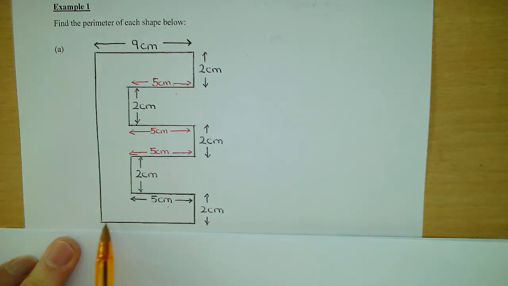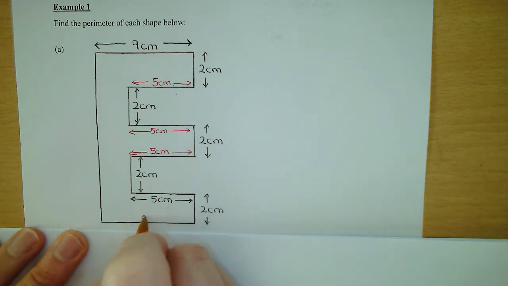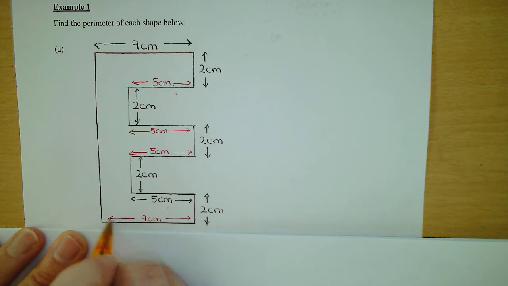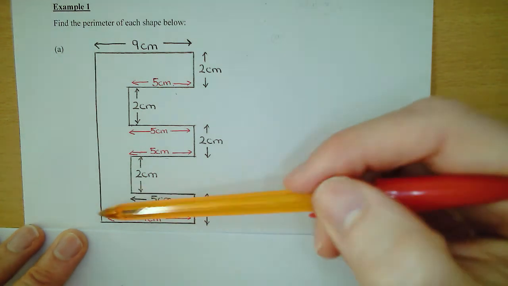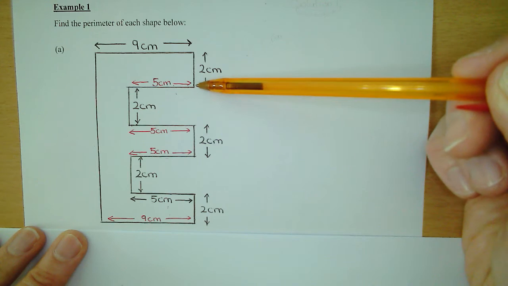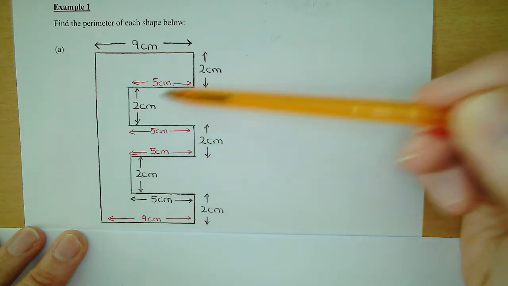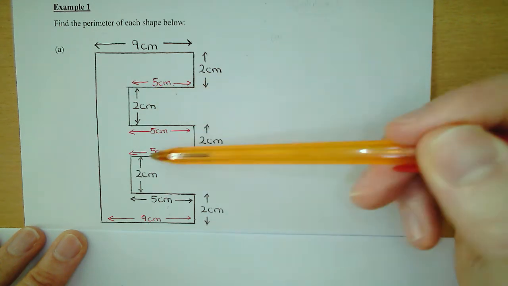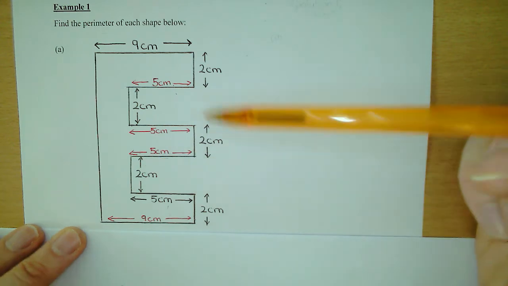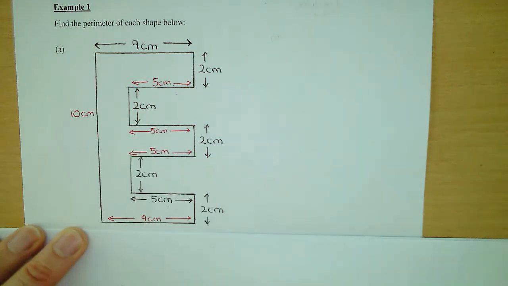And now we're at this length at the bottom. So this side at the bottom is exactly the same length as the side at the top, so it's going to be 9 centimeters. So we put that in the diagram. And then the only side that's left that we don't know is this big long vertical side. Now the long vertical side is the same as the sum of these smaller vertical sides. So we've got 2 and 2 is 4, 2 is 6, plus another 2 is 8, plus a final 2 is 10 centimeters. So we've now worked out the length of the vertical side.